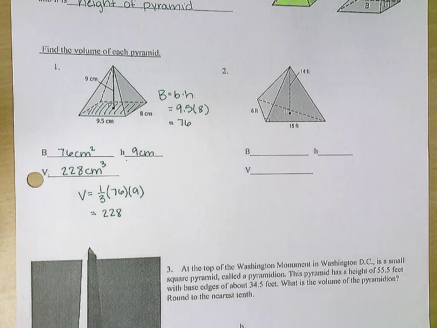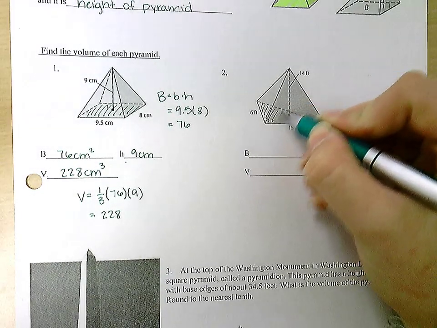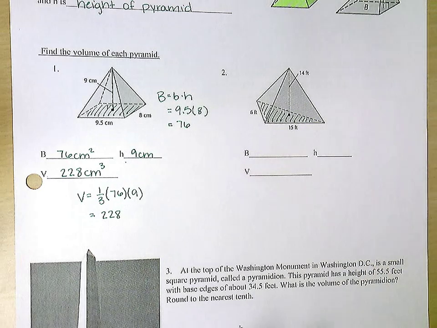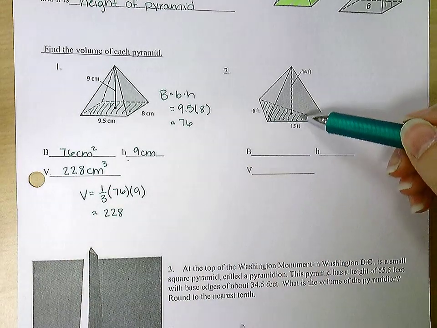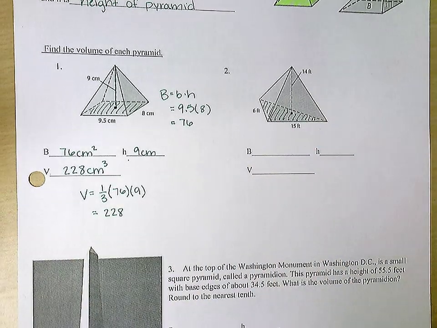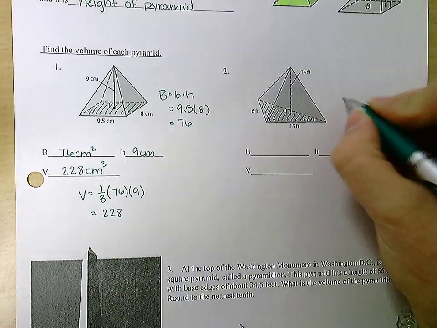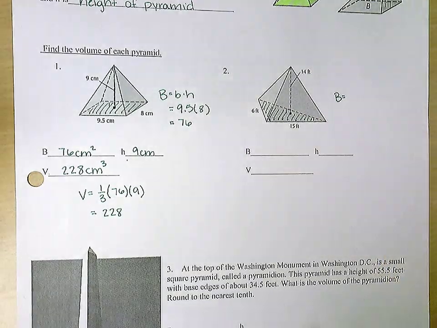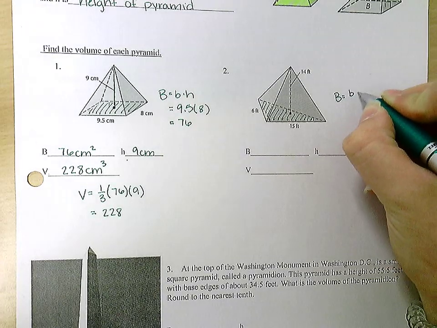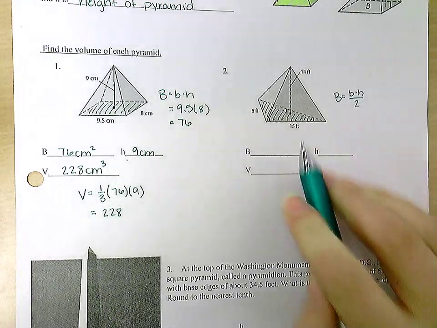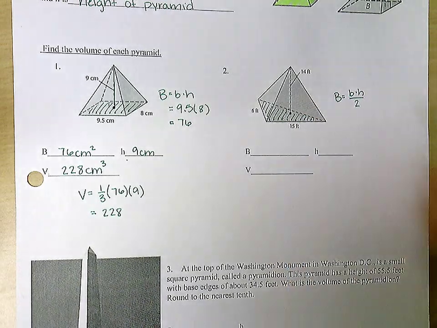All right, then looking at number 2. Number 2 is a little bit different. What is your base in the shape of? A triangle. So your base is this shape right here, and it is a right triangle. So to find capital B, I need to use the area formula for a triangle instead of just base times height. We're going to use base times height divided by 2, since this is a triangle.